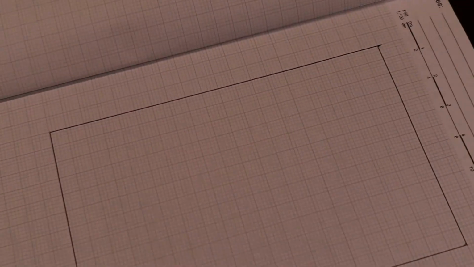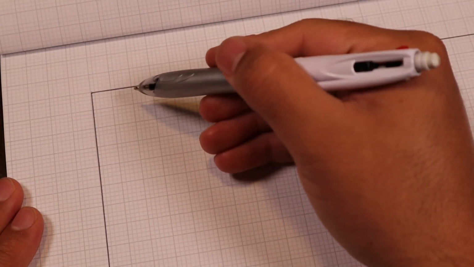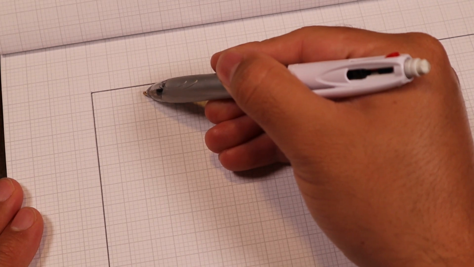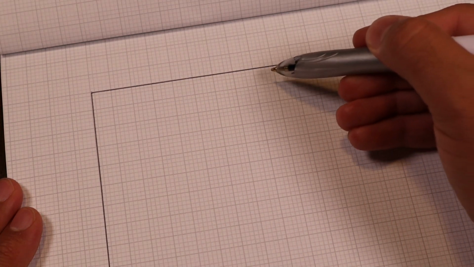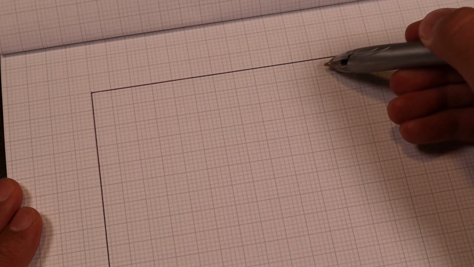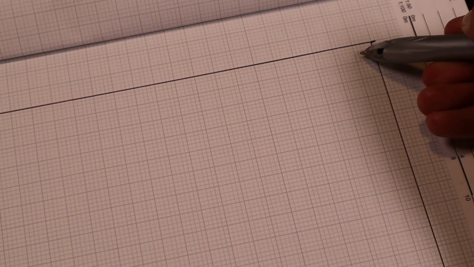So let's zoom in here. We have one block here, 2, 3, 4, 5, 6, 7, 8, 9, 10, 11, 12, 13, 14, 15, 16, 17, 18, 19, 20. So this wall is 20 blocks.